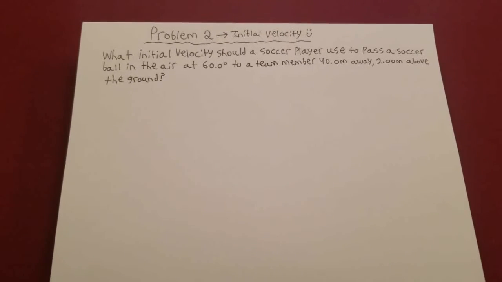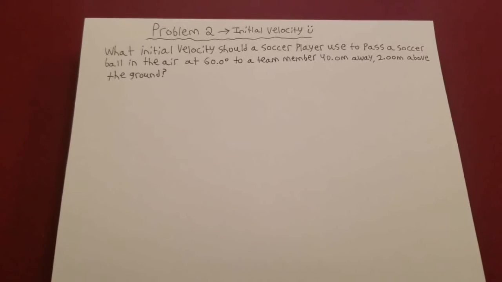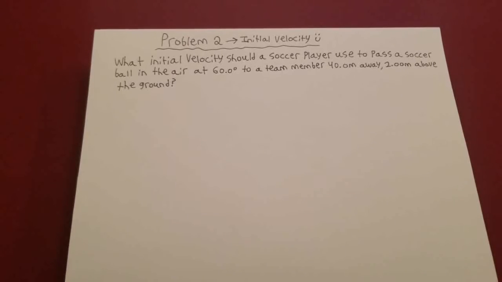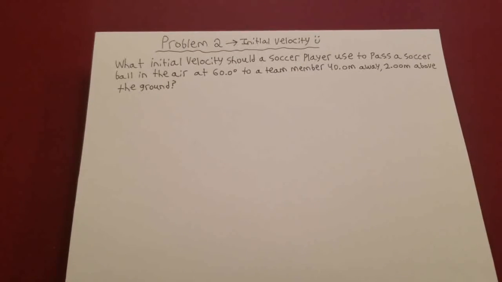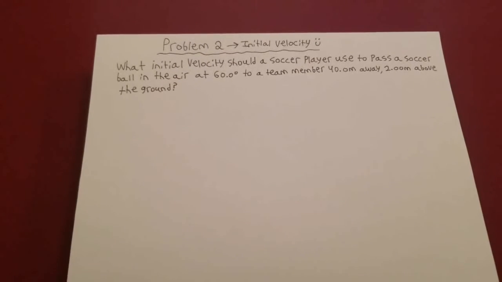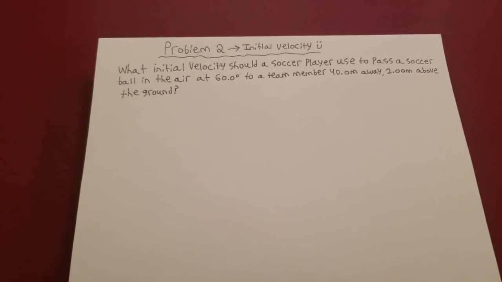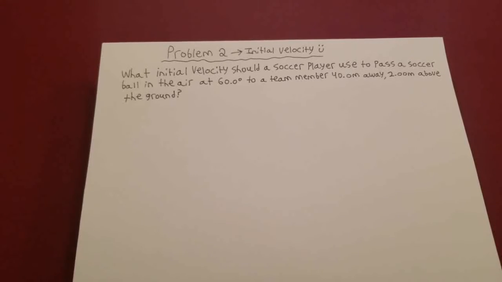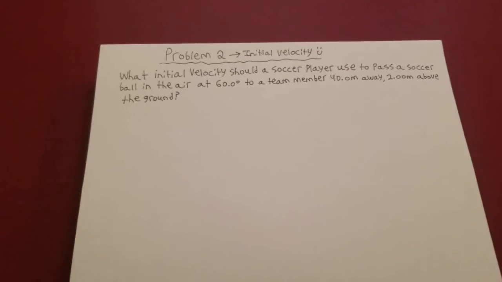All right, let's go. Problem 2, initial velocity. Are you guys excited? Because I am. What initial velocity should a soccer player use to pass a soccer ball in the air at 60.0 degrees to a team member 40.0 meters away, 2.00 meters above the ground?